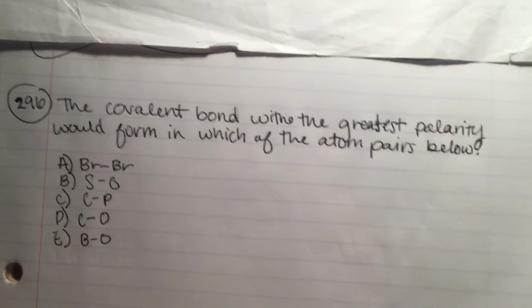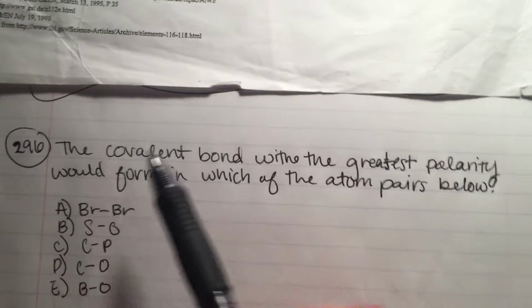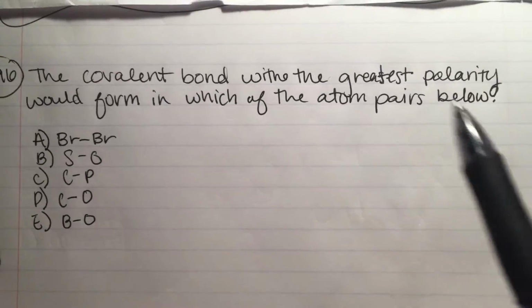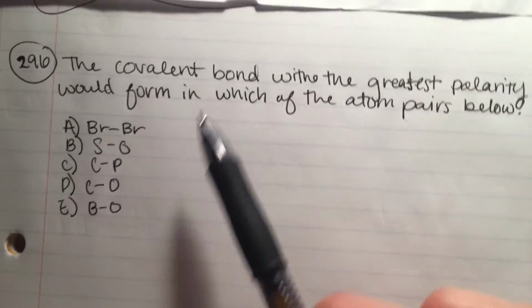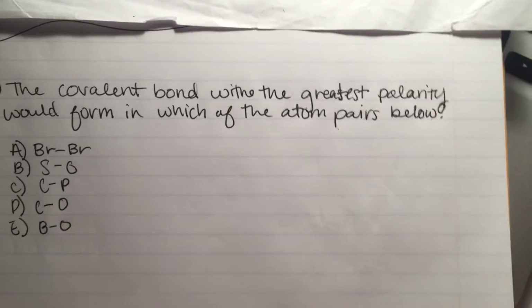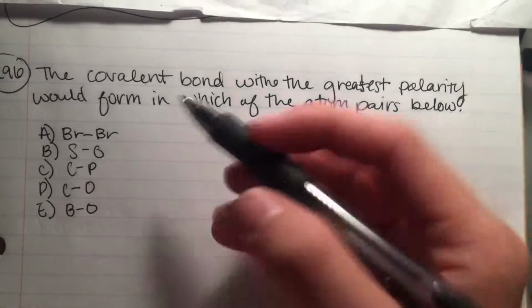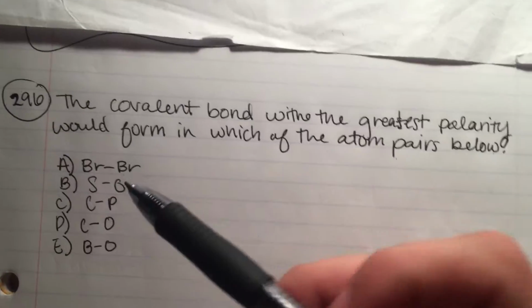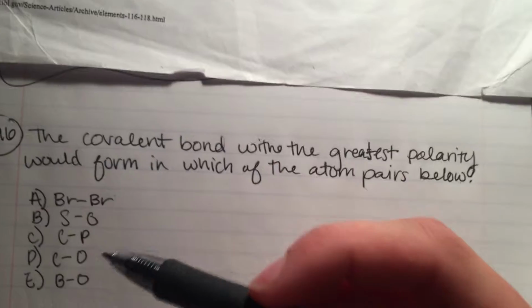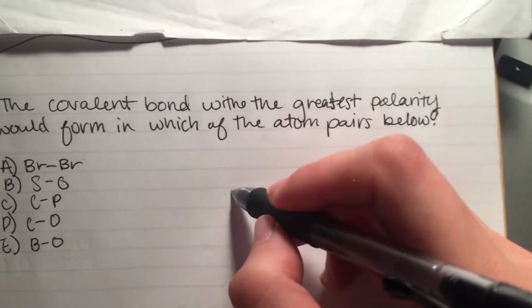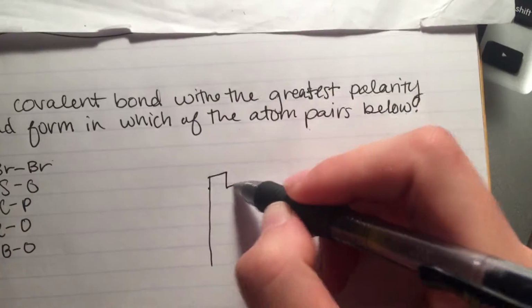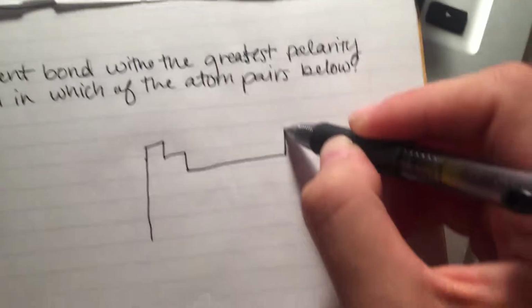So for problem number 296, it is asking which is the covalent bond with the greatest polarity between the atom pairs given below. So polarity happens when there's a dipole moment, and the dipole moment happens when an atom in a compound has more electronegativity than another atom in the same compound. To figure out electronegativity, here's just a rough sketch of the periodic table.